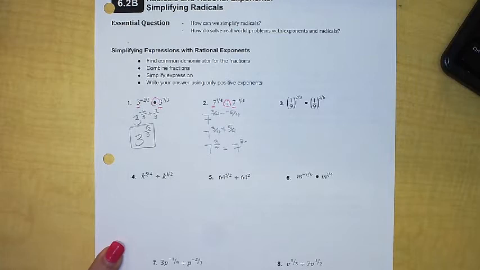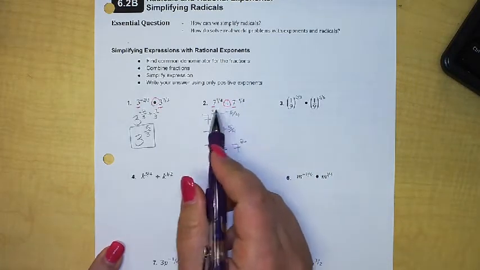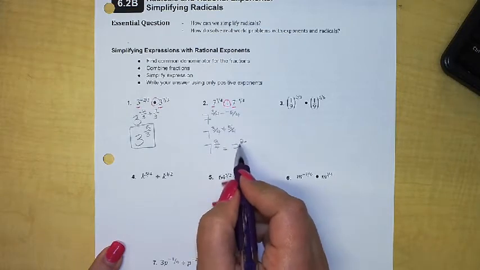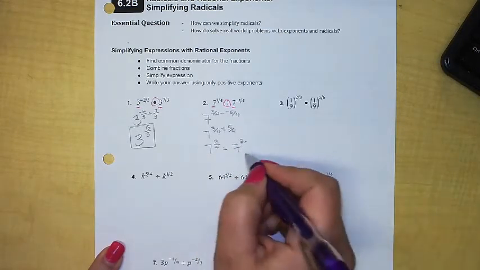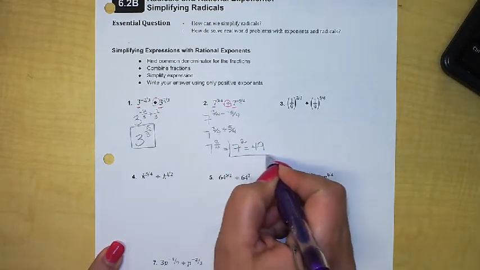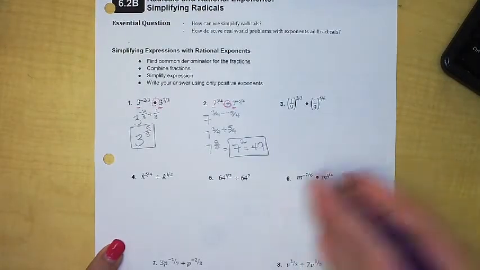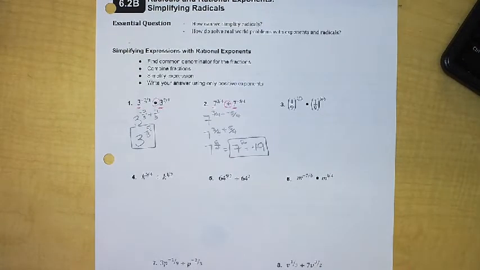So all of a sudden it started off kind of ugly looking, but it ended up being absolutely equivalent to 7 to the second power. And so you can leave it like this, or in fact, since we know what that is easily off the top of our head, we can even write it as 49. And this is really the best answer right here, that our answer is 7 squared and that is 49. Okay.